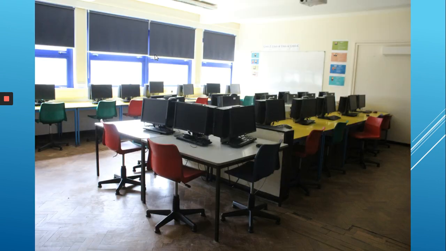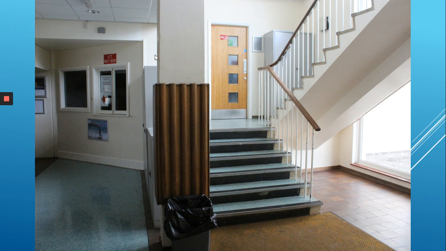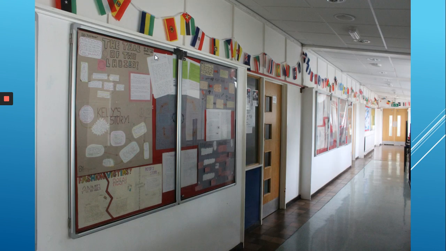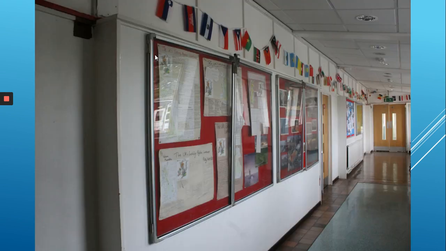Okay, they are our two IT rooms that we've got at the minute. Coming back out of the IT rooms, you can see one of the languages rooms just up there on the stairs. If we carry on up the stairs, then we will get onto the modern foreign languages corridor. You can see they've got the flags from all around the world up as bunting at the minute.